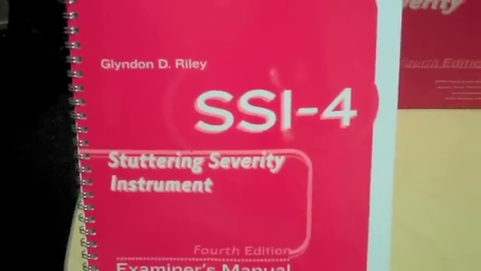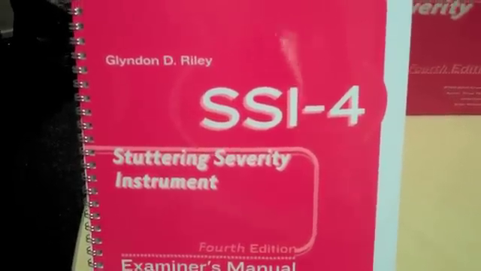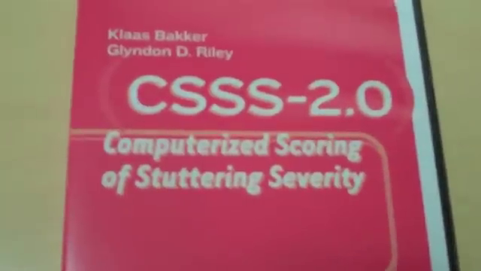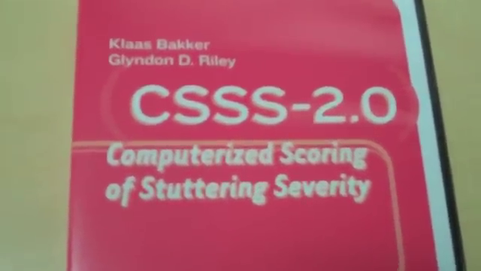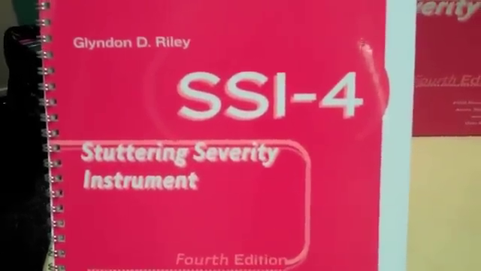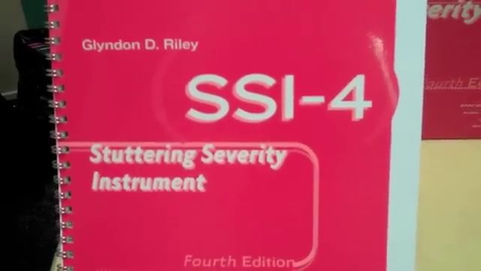The testing materials for the SSI-4 include the manual, the examiner record forms, and the computerized scoring of stuttering severity version 2 computer software. The manual includes the normative data as well as the reading and picture plates, which are used as part of test administration.